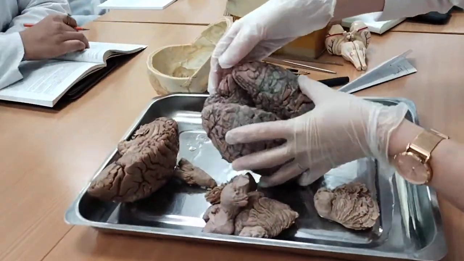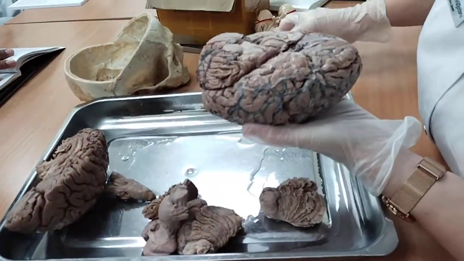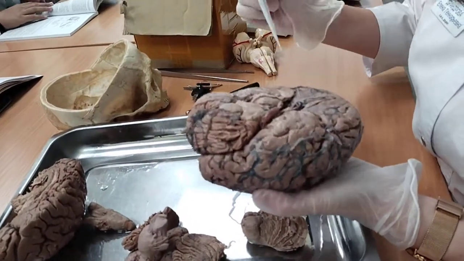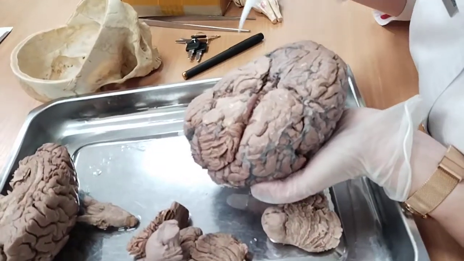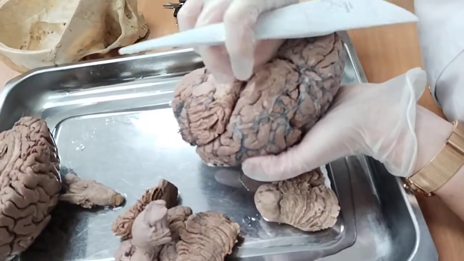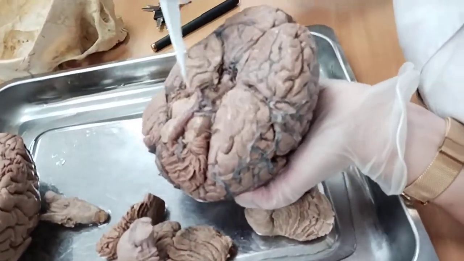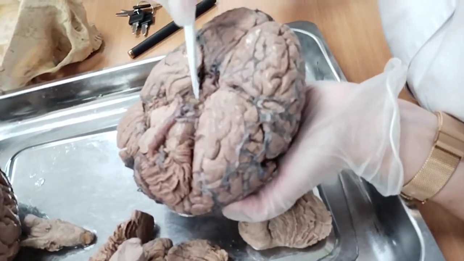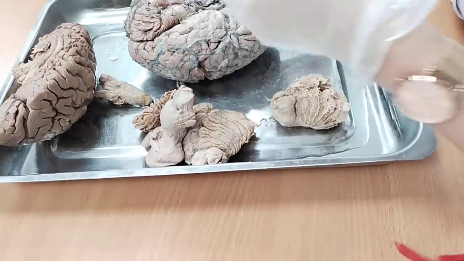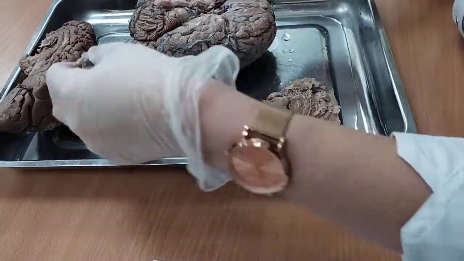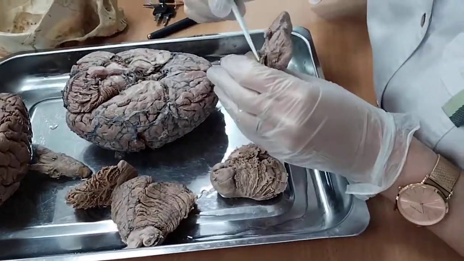Midbrain. So mesencephalon, you know, it is the only brain vesicle that is not divided at the stage of 5 brain vesicles. So at both stages, it is developed from mesencephalon. Here we can see, on the ventral surface of the brain, only cerebral peduncles. Here they are. The rest is covered by the other parts of the brain, by cerebral hemispheres. Here, if you look, this is midbrain.